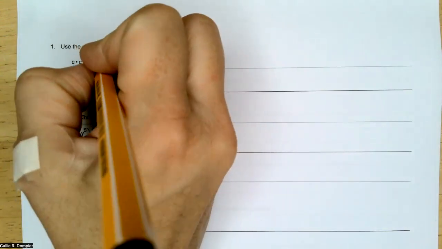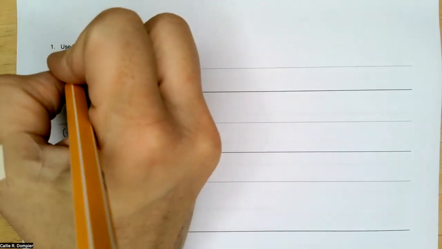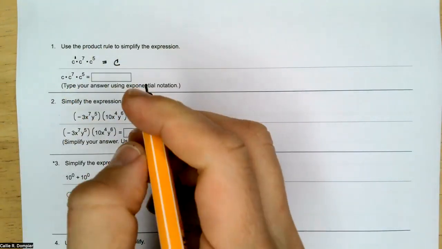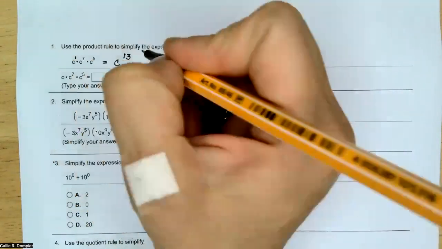Keep the base the same and add the exponent. So in this case, the base is c. This exponent is an understood 1. It's not a 0. So we're adding 1 and 7 and 5. 1 and 7 is 8. 8 and 5 is 13. So this is just going to be c to the 13th.